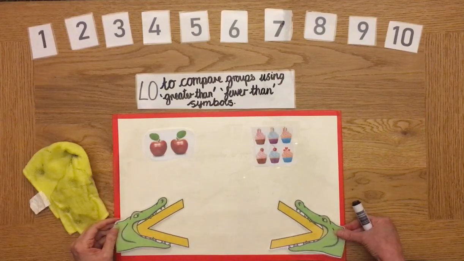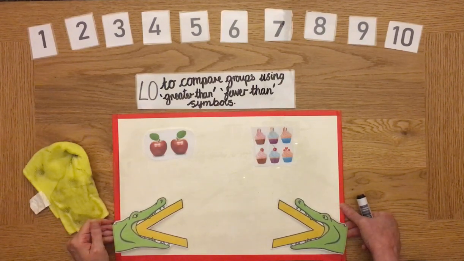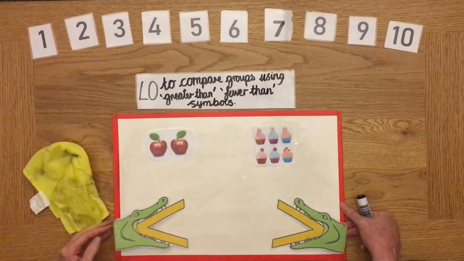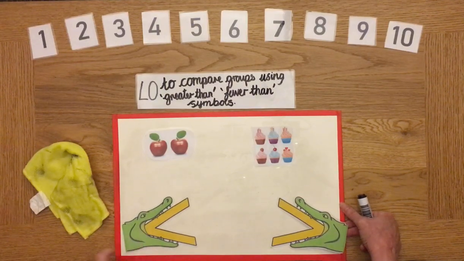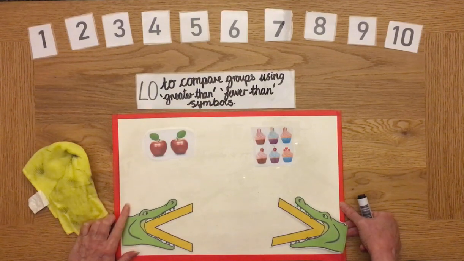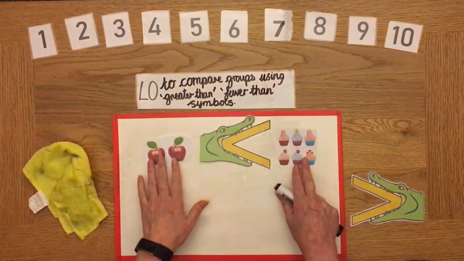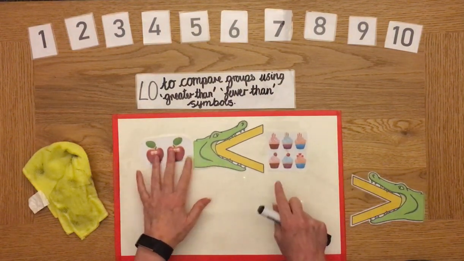Let's have a think. He's going to eat the most because he's always hungry. Are we going to use this symbol or this symbol? Fantastic, we're going to use this one, aren't we? Because the crocodile is going to eat the most.